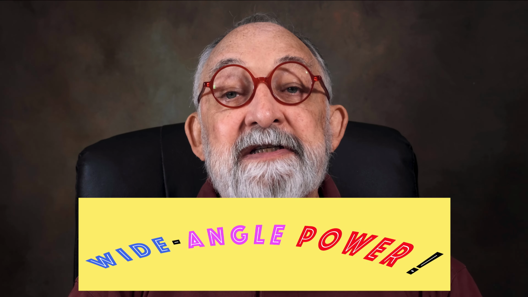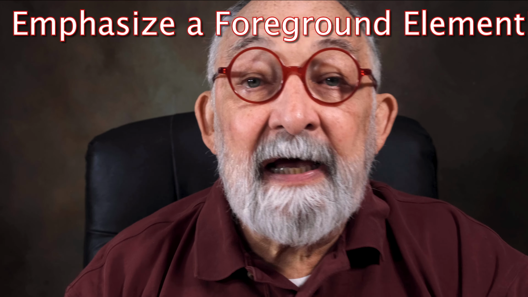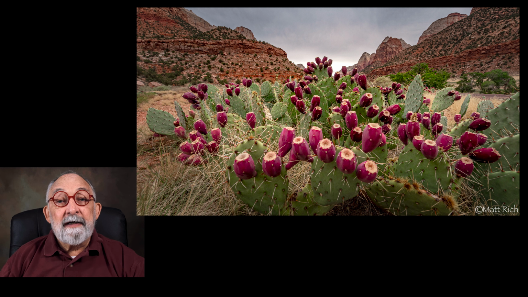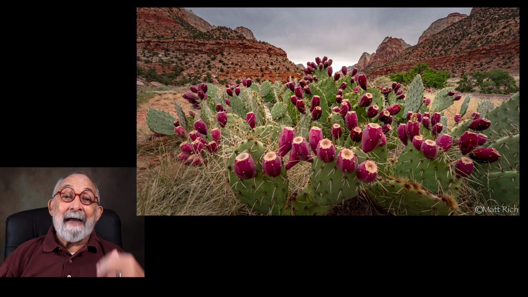So what does it take to make a more powerful image? Emphasize a foreground element. Wide-angle lenses allow you to get really close to something in the foreground, which will emphasize it and make it look even larger, more important than any of the background elements.